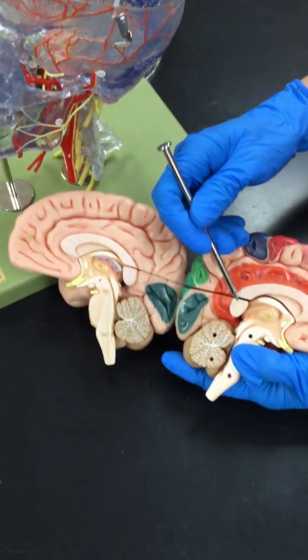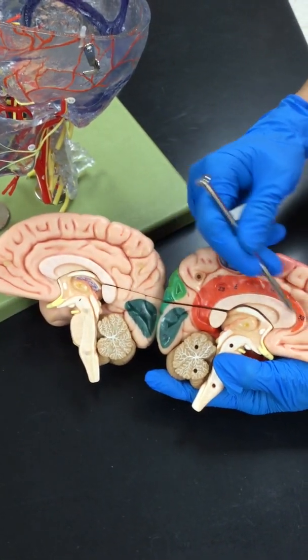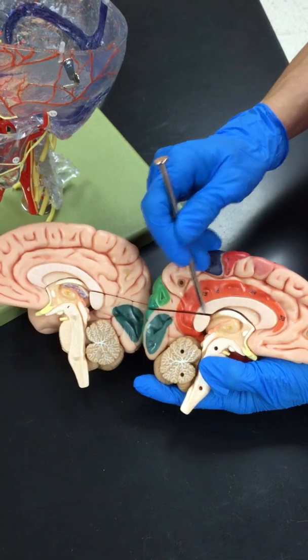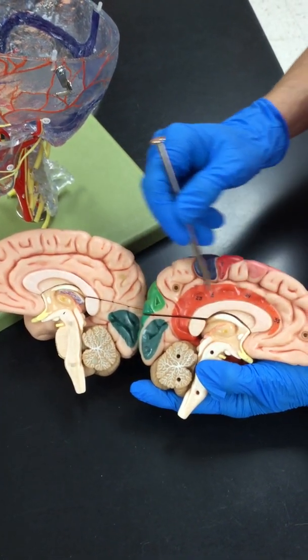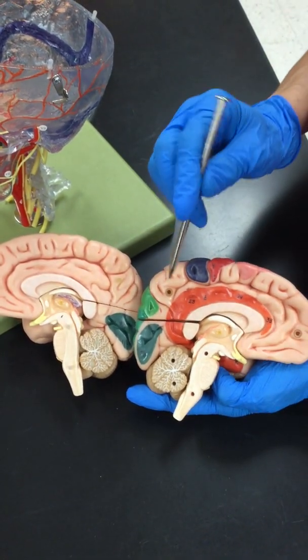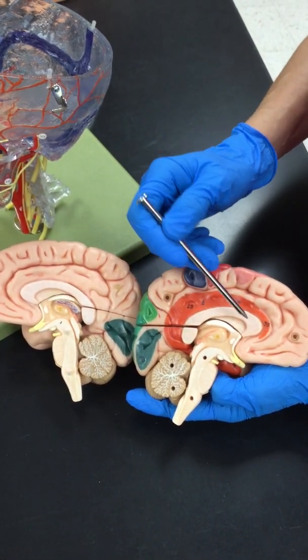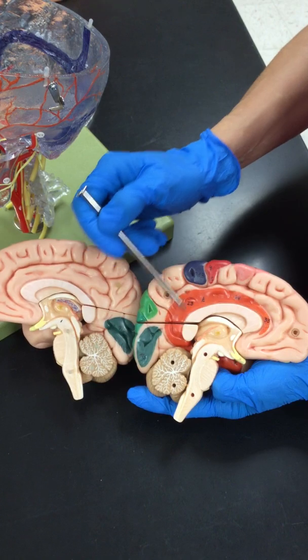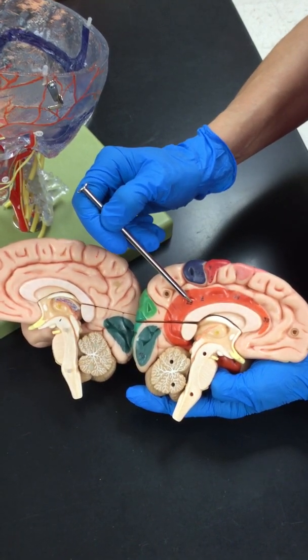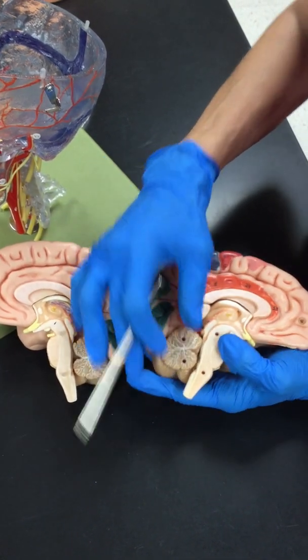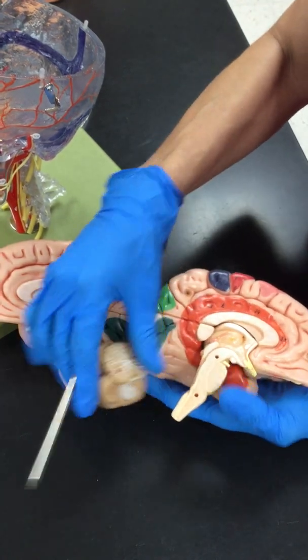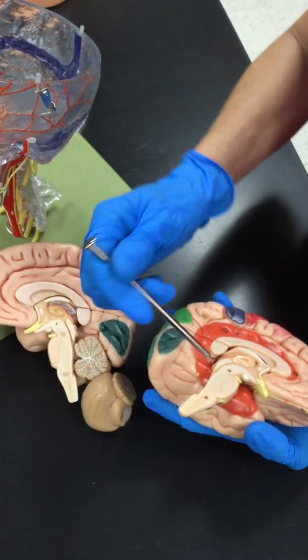And then we have just superior to the corpus callosum, which is this is the corpus callosum, superior to the corpus callosum, we have a functional area of the brain that is called the limbic system. So the limbic system has this singular gyrus that ends here in the hippocampus. So this is the cerebellum. I'm going to remove the cerebellum.